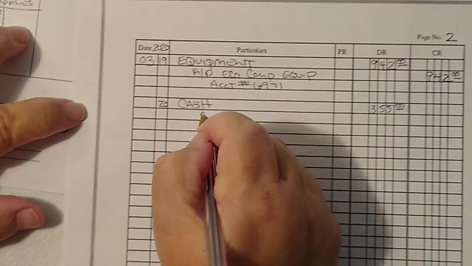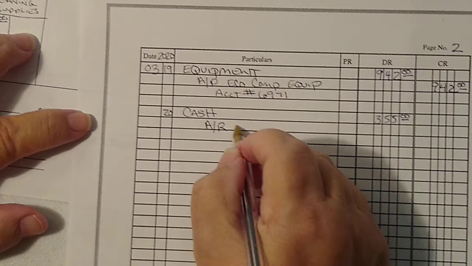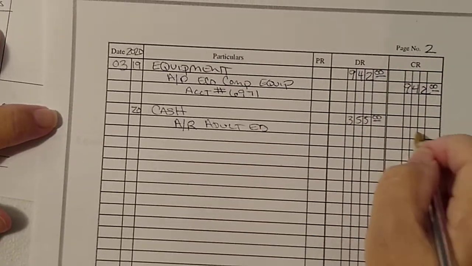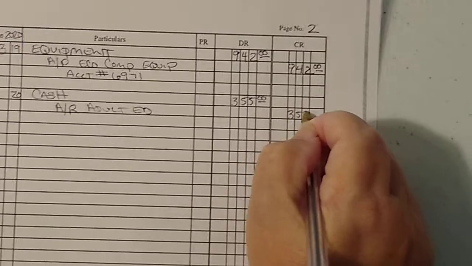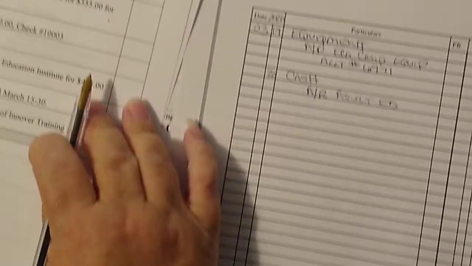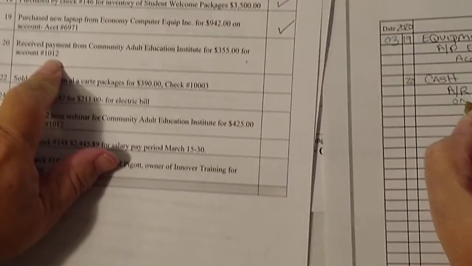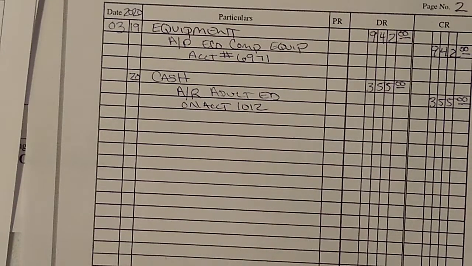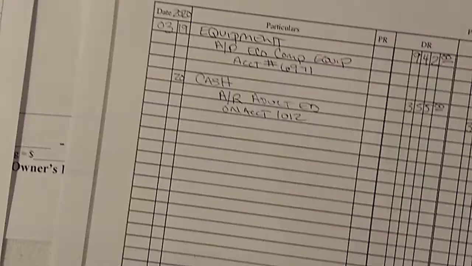Accounts receivable, adult ed, credited, $355. And then down here, we could write from on account 1012. Okay, and now we can check that one off.